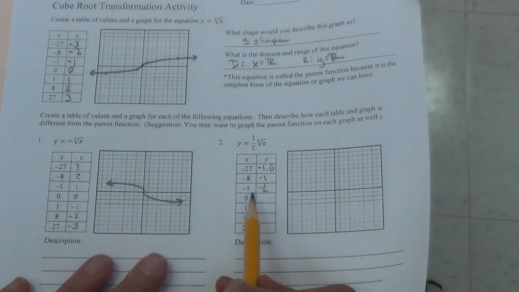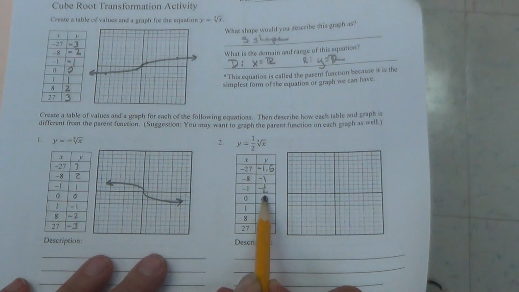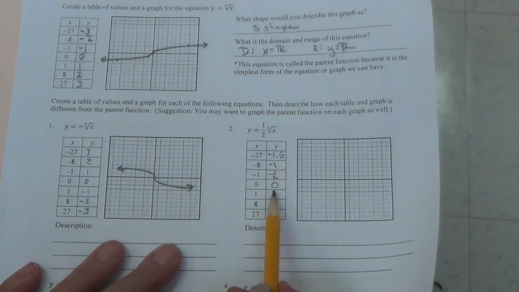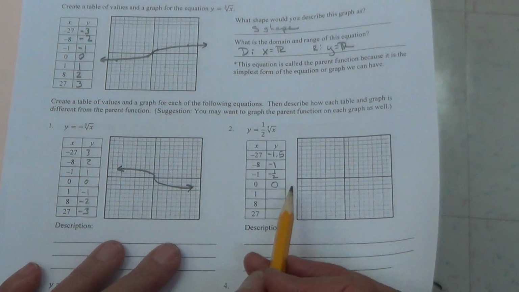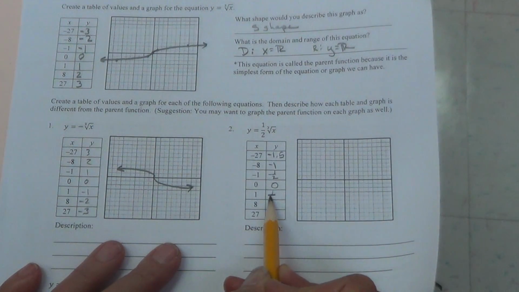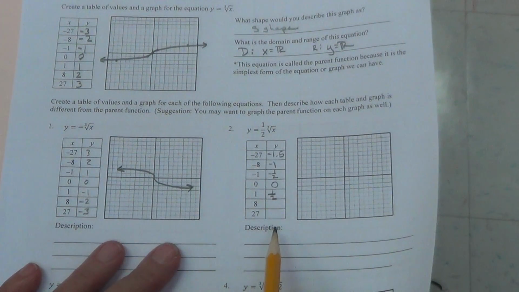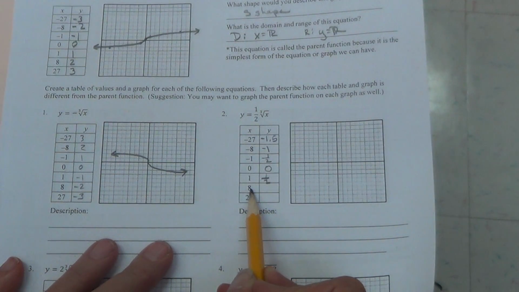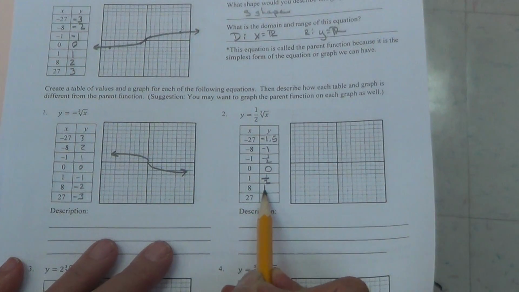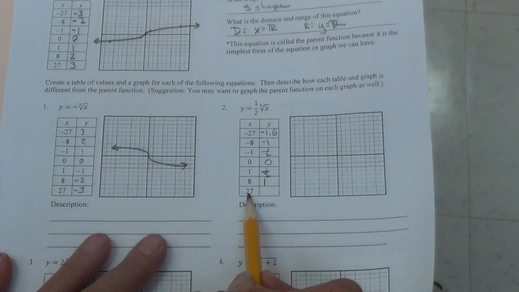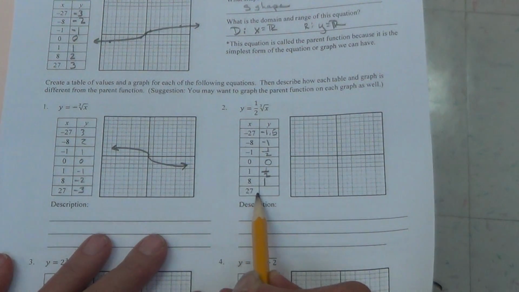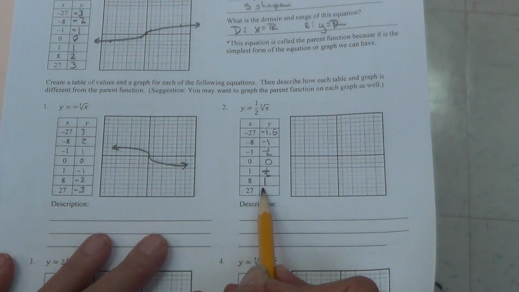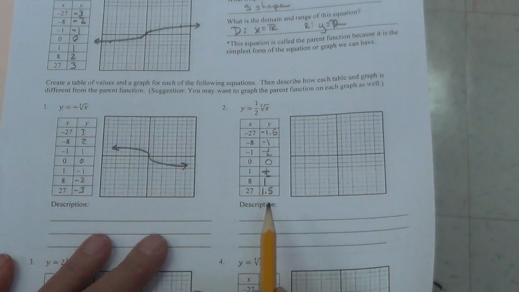Cube root of 0 is 0. 0 times a half is 0. Cube root of 1 is 1. Half of 1 is a half. Cube root of 8 is 2. Half of 2 is 1. And then the cube root of 27 is 3. Half of 3 is 1.5.